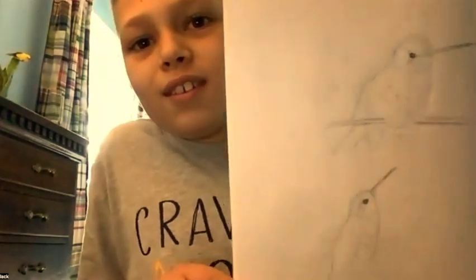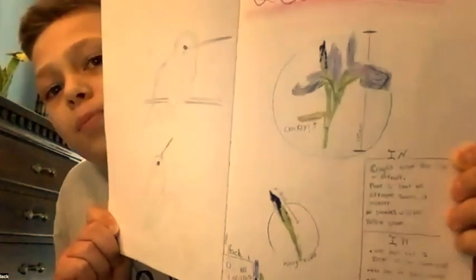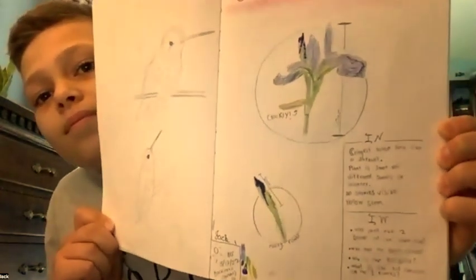Good job keeping track of the numbers. And then some hummingbirds from a book I just did. I wanted to sketch a few hummingbirds, so I did those. And then, oh, iris that was blooming. Oh, wow.